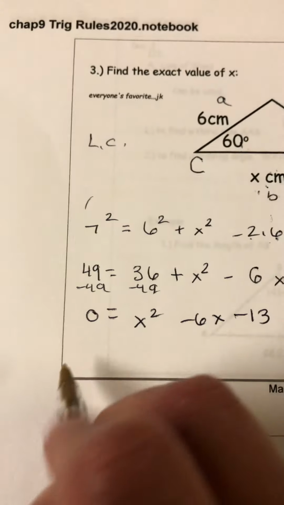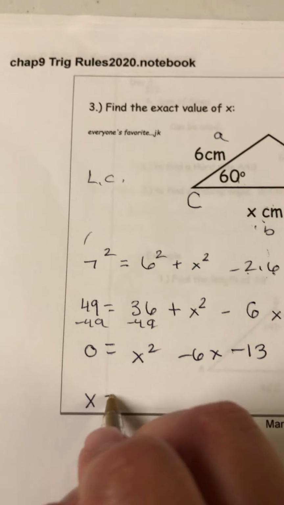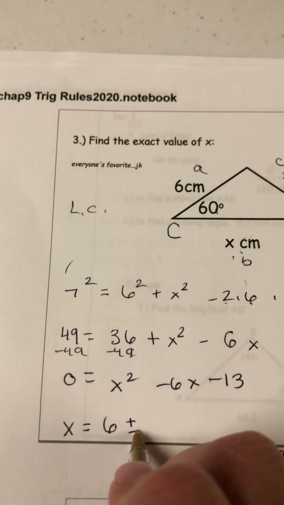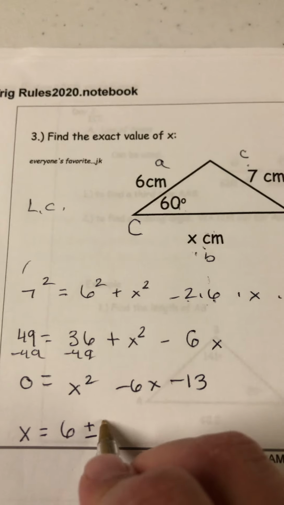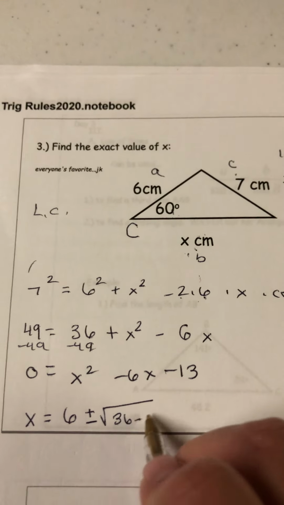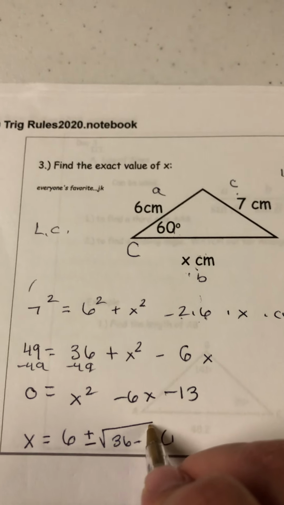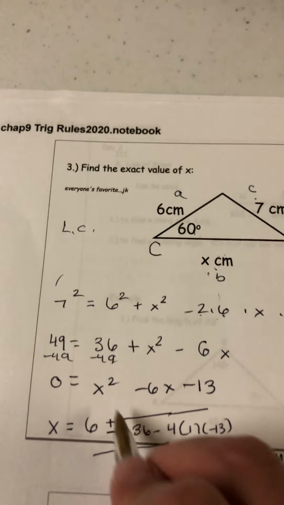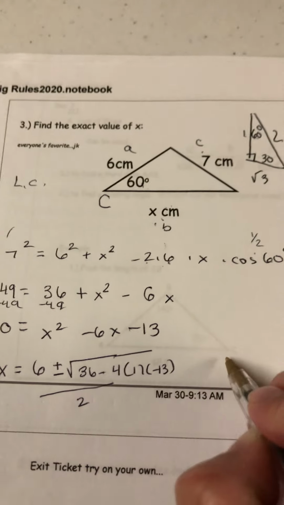This doesn't factor, so guess what you're forced to use? The quadratic formula. So x equals negative b, so 6, plus or minus, we won't hang around too long, the square root of negative 36 squared, which is 36, minus 4 times 1 times negative 13, all over 2 times a. 2 times 1 is 2.